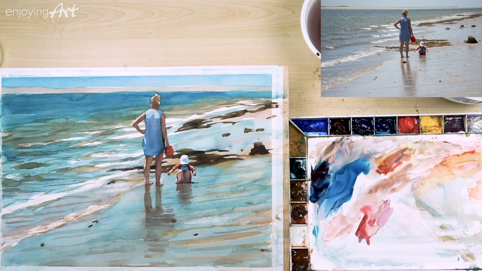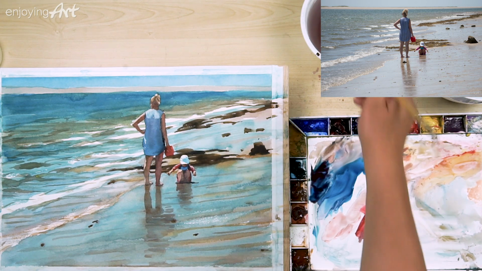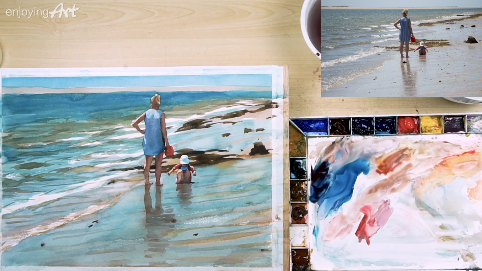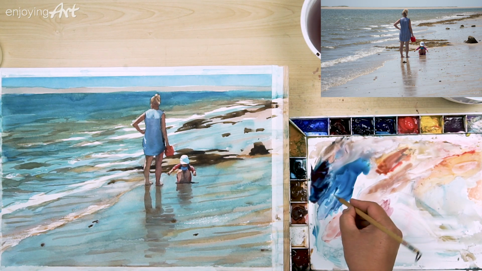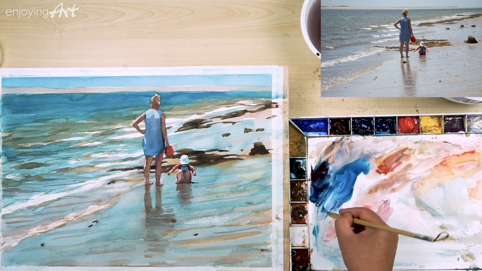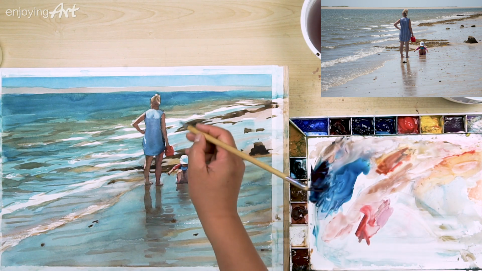Now I'm gonna add a little more colors, I'm gonna just take this color. Any color on top of the other colors always makes it look darker.